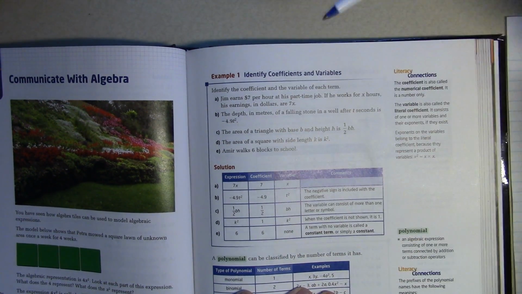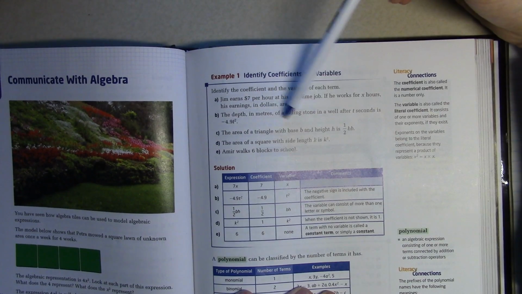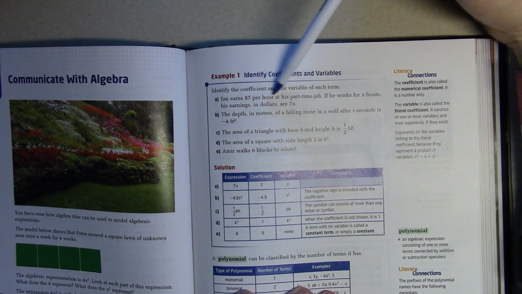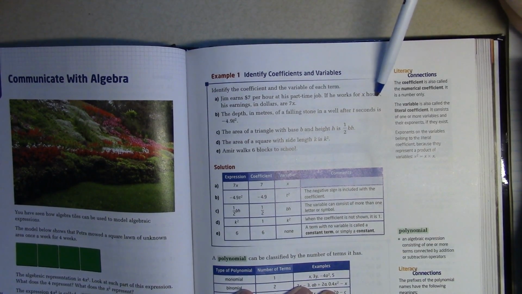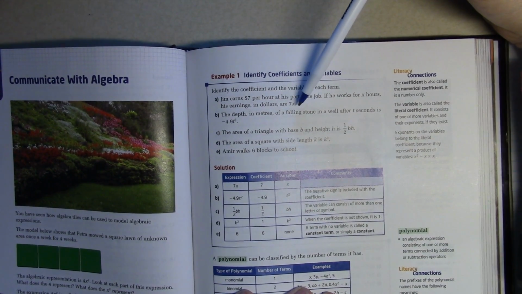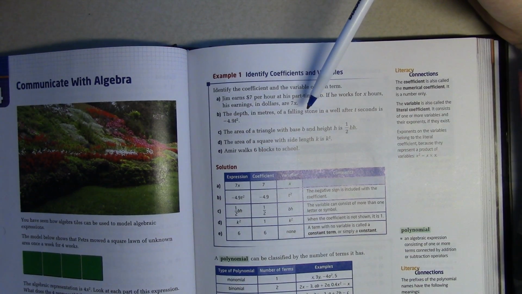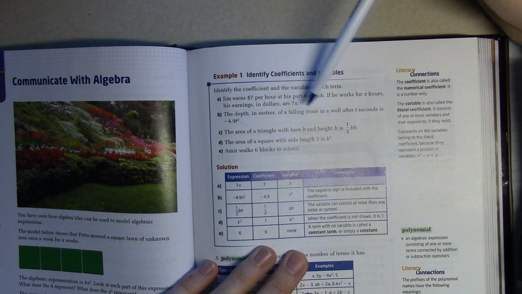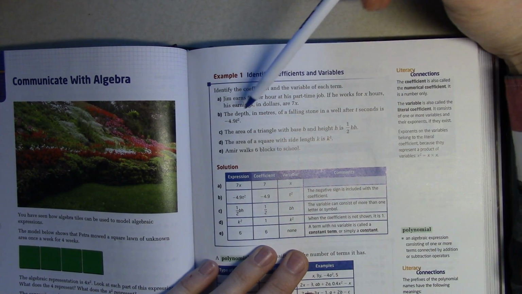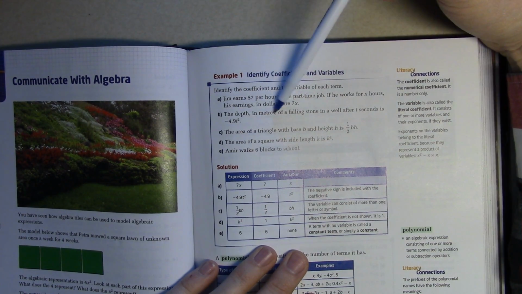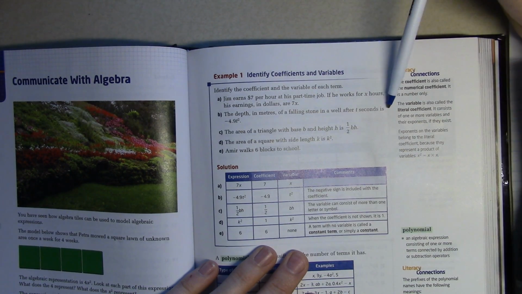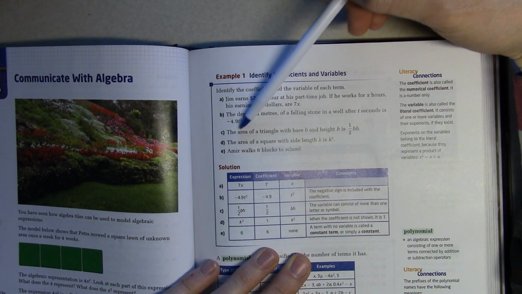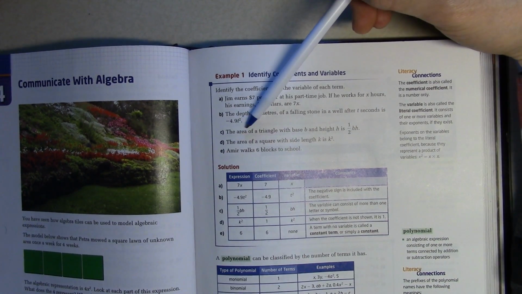Okay, we take equations written from word problems and we create these expressions. So the first one says Jim earns $7 per hour at his part-time job. If he works for x hours, his earnings in dollars are 7x. So we have to be able to take a sentence like that and realize if we multiply 7 times his number of hours, we'll get his earnings. Similarly, here's the depth in meters of a falling stone in a well after t seconds is given by this. So we get these formulas from word problems.